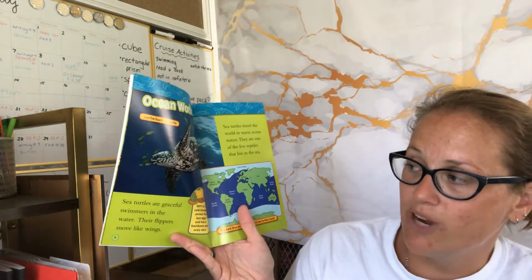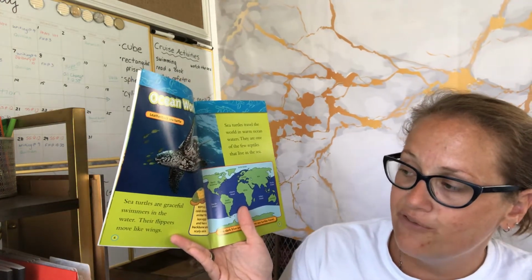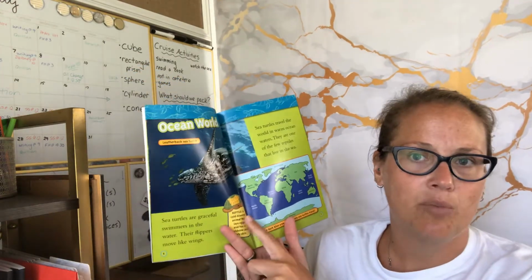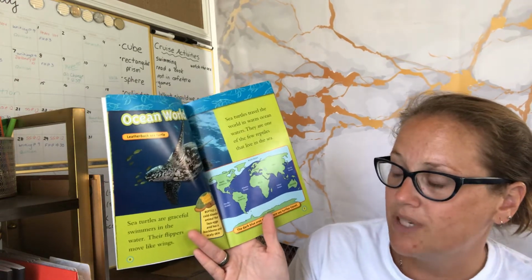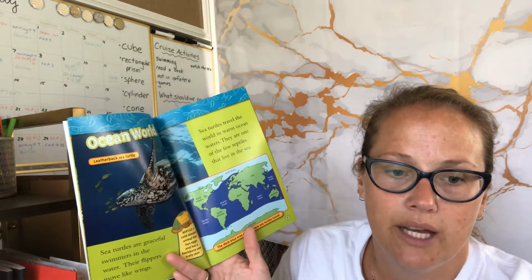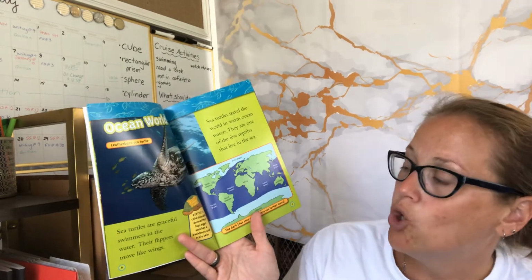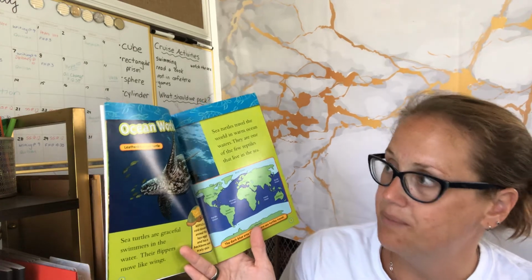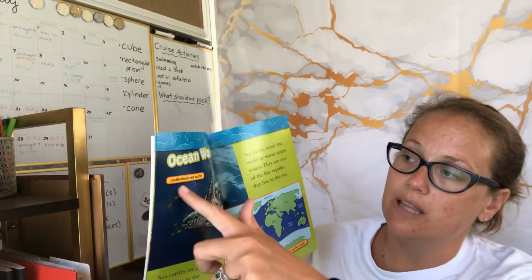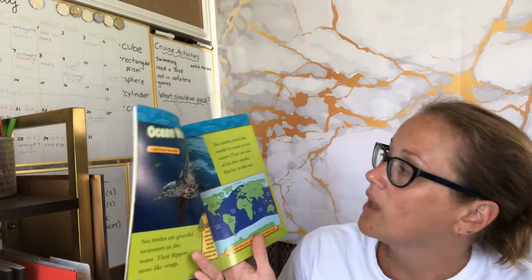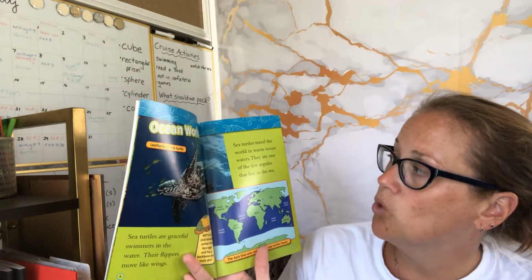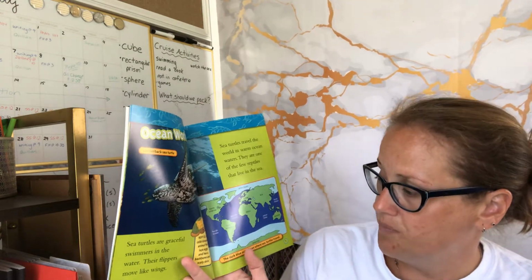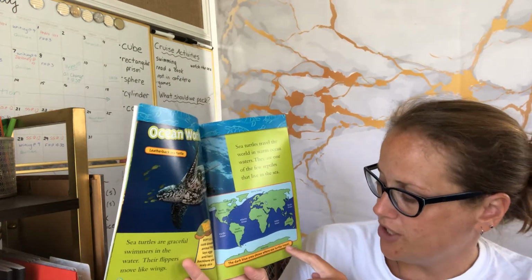Sea turtles are graceful swimmers in the water. Their flippers move like wings. Here's a turtle term. This is kind of like a sidebar to give us a definition. A reptile is a cold-blooded animal that lays eggs and has a backbone and scaly skin. And there's a picture of a leatherback sea turtle. That's your caption. Sea turtles travel the world in warm ocean waters. They are one of the few reptiles that live in the sea. The dark blue area shows where sea turtles travel.